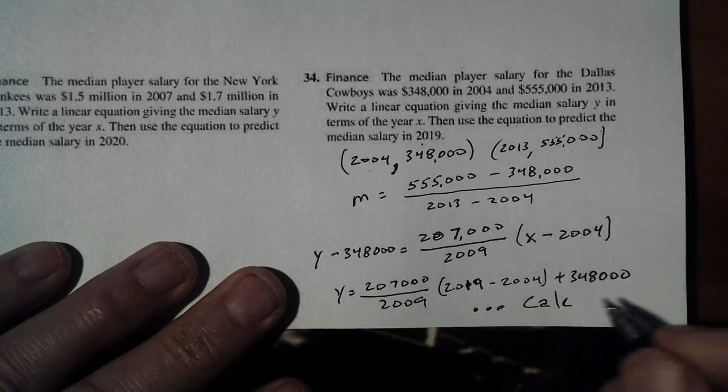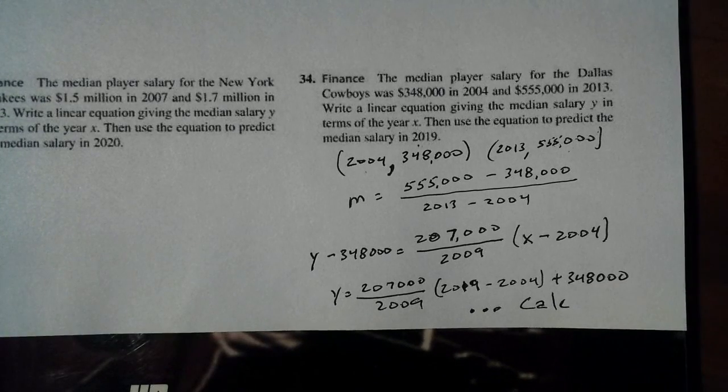And at that point, you'll just take that into your calculator, come up with a value for y, probably round it to the nearest penny. So there you have it.